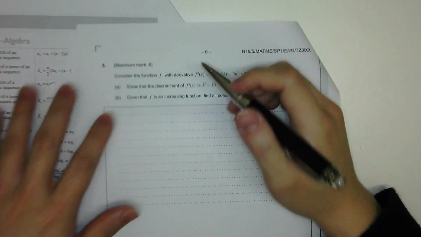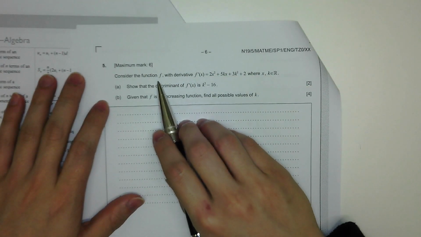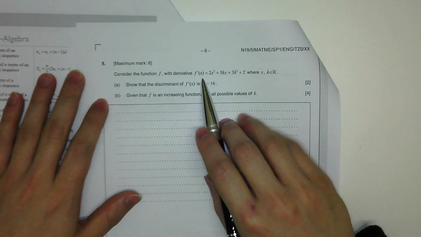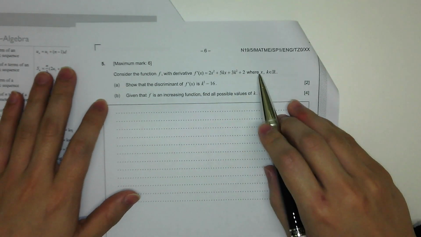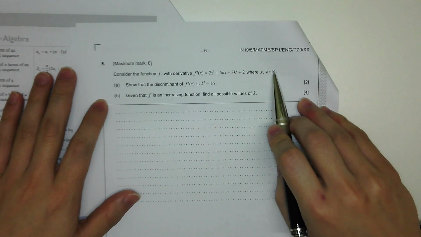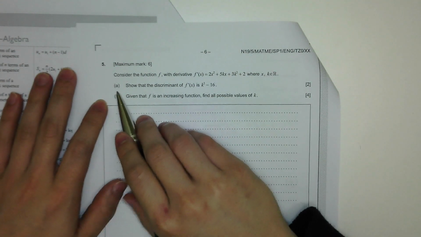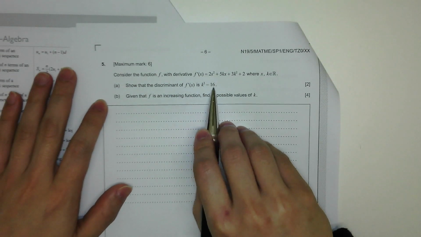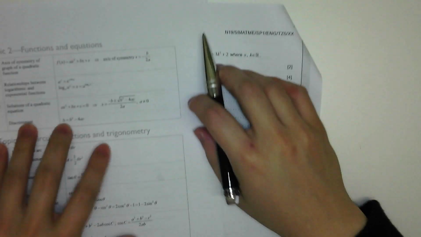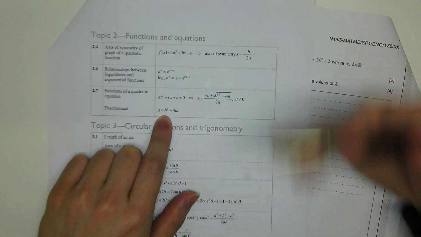Question 5. Consider the function f with derivative f prime of x equal to 2x squared plus 5kx plus 3k squared plus 2, where x and k are all real numbers. Okay, so part A. Show that the discriminant of f prime of x is k squared minus 16. So discriminant delta equals b squared minus 4ac for all quadratic functions.